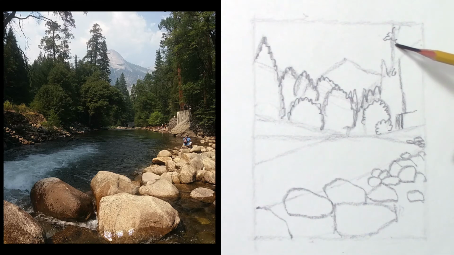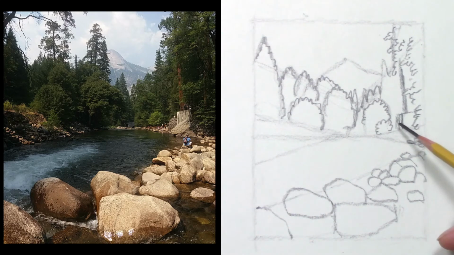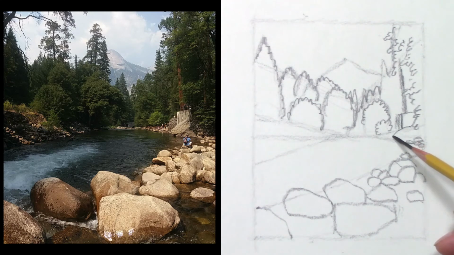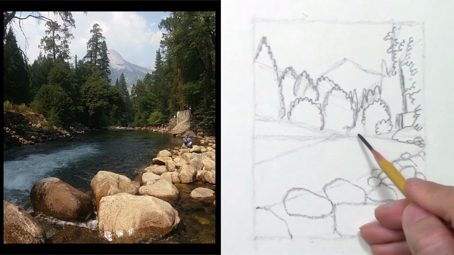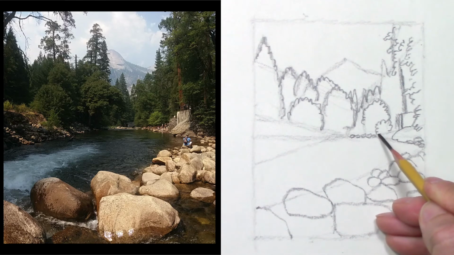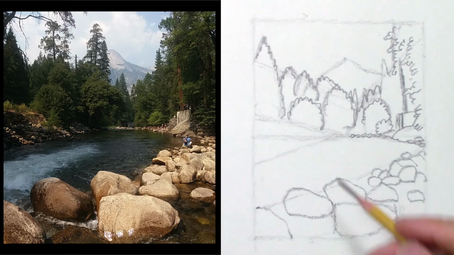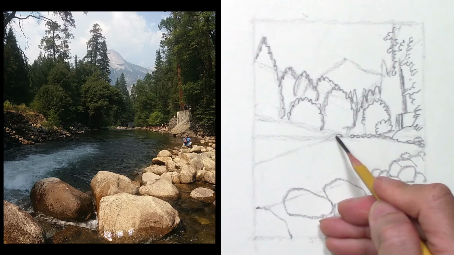I will just do a few lines here and there to suggest the foliage. I'm going to show more the trunk right there. There's a big rock under the concrete wall right there. I will add a few rocks along the bank and more rocks on this side.